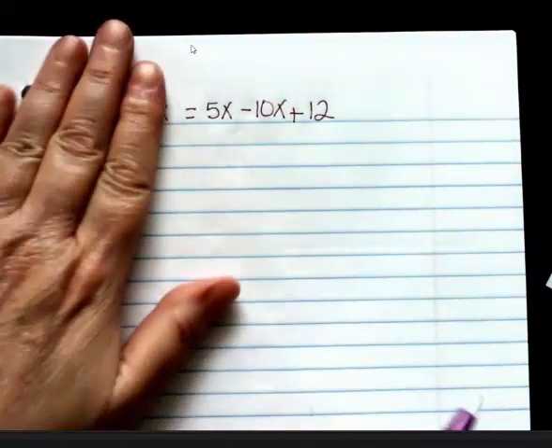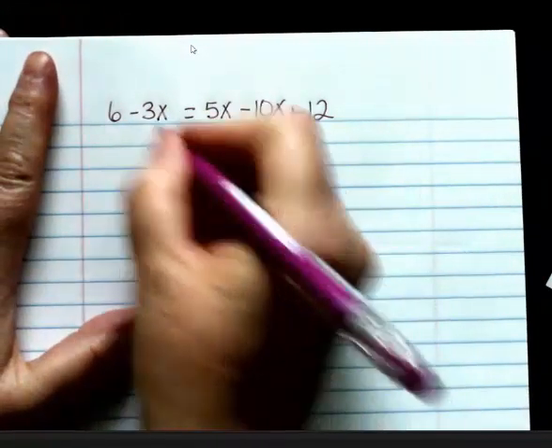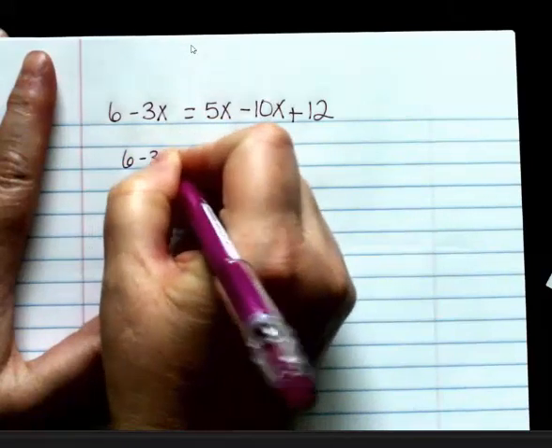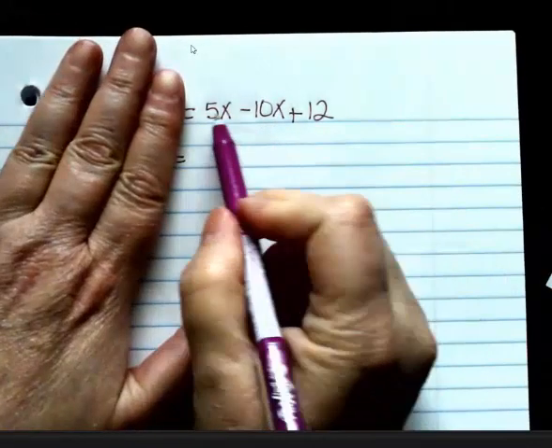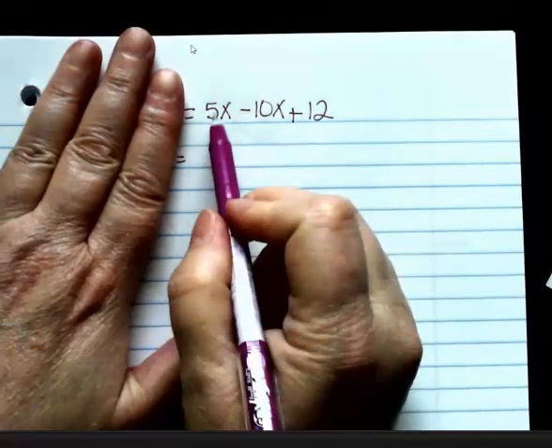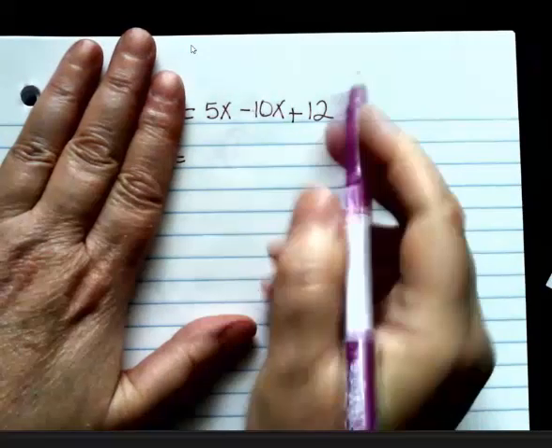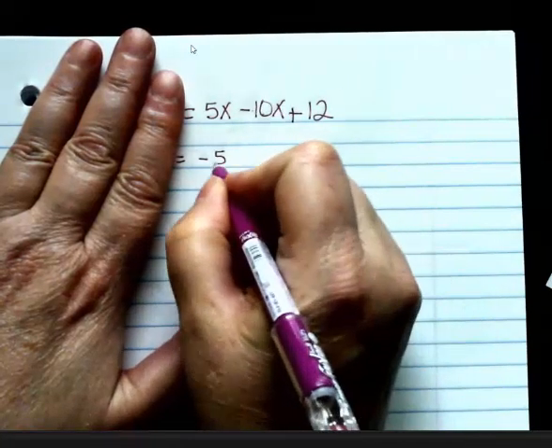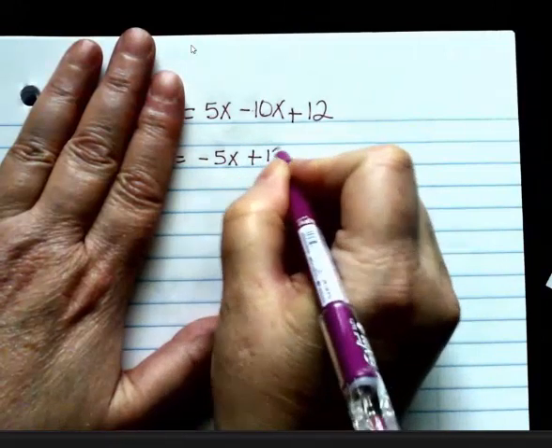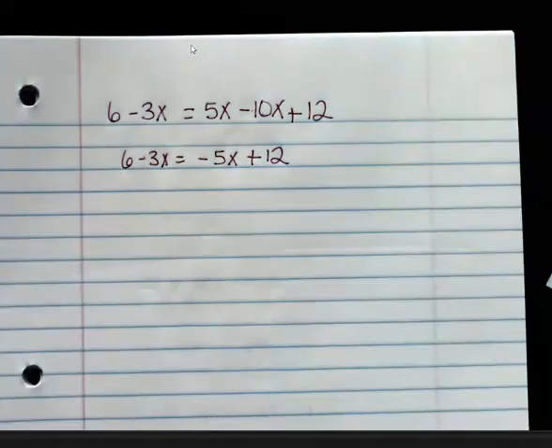So I look at this comes down. 6 minus 3x stays the same. I look at my coefficients. What's a 5 and a negative 10? 5 minus 10, negative 5x. Plus 12. And now we move from side to side.